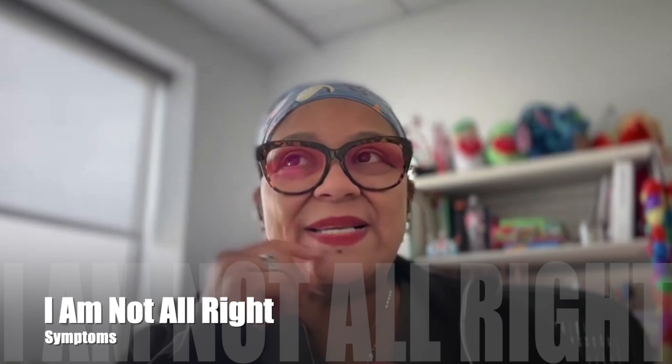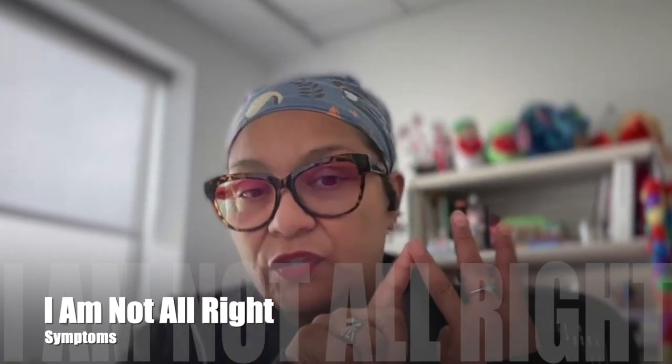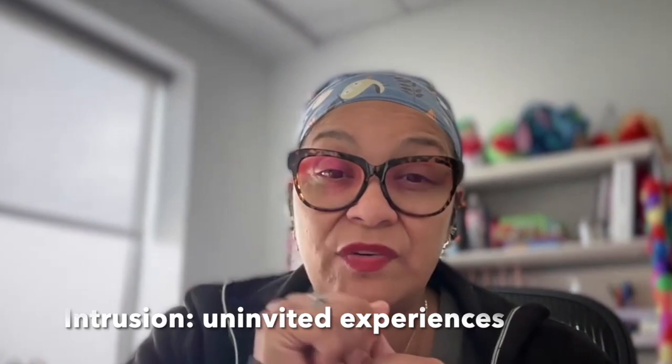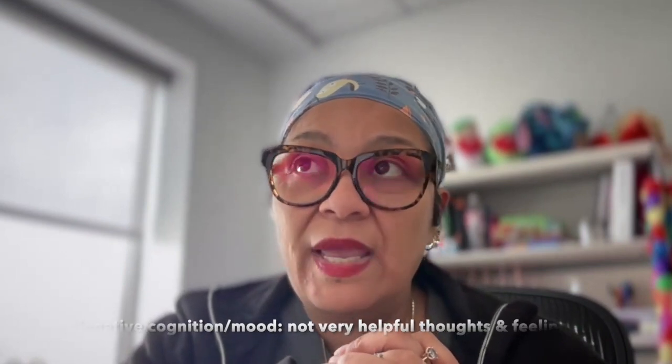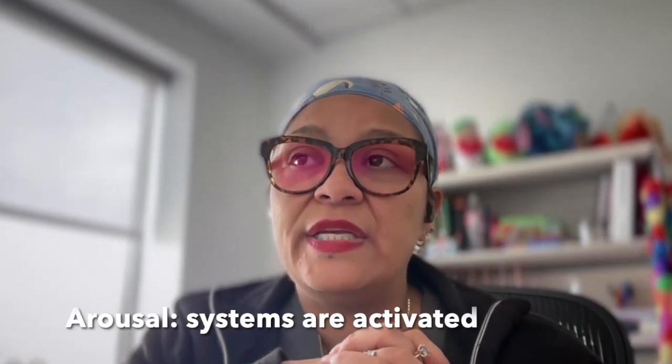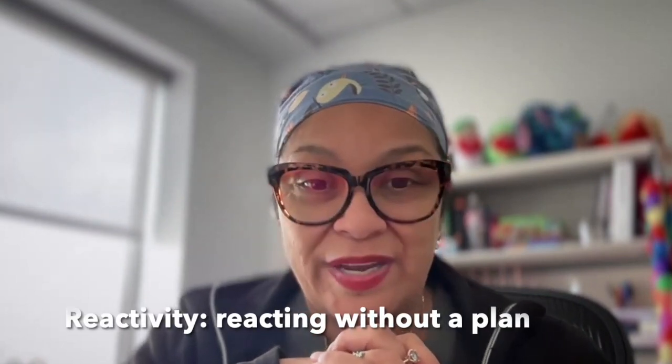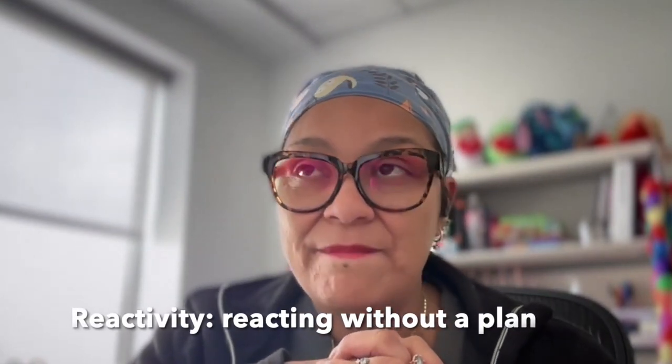Okay, so we're going to jump through some of the symptoms. An easy way of remembering symptoms is "I am not all right." I is for intrusion, A is for avoidance, N is for negative cognition and mood, A is arousal, and R is reactivity.